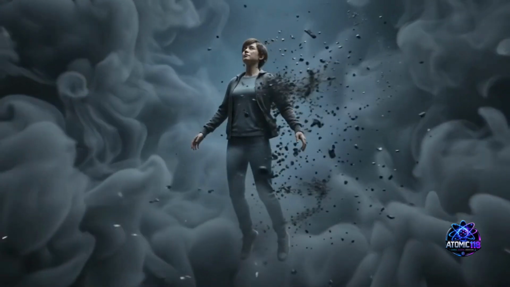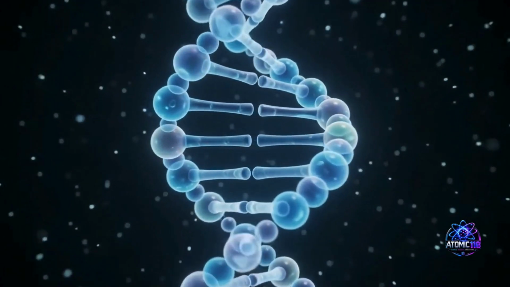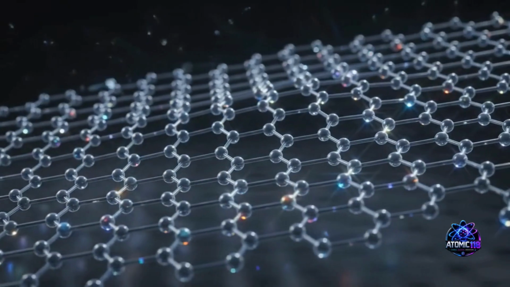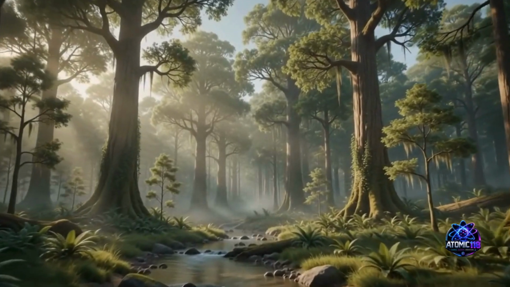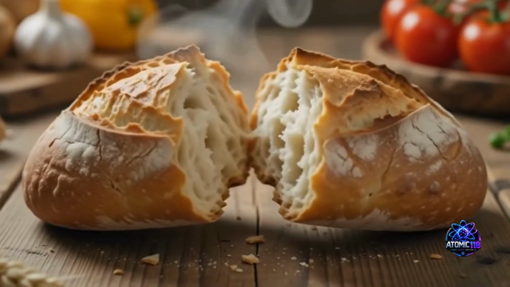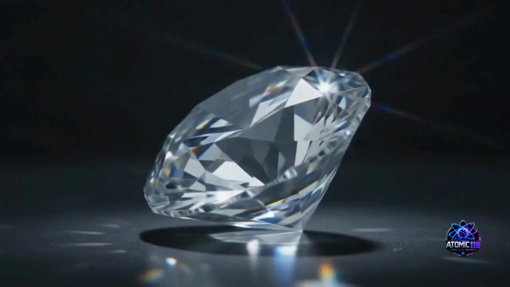What if one element disappeared and every living thing vanished instantly? That element is carbon, the atom inside your DNA, your food, and every cell of your body. Imagine waking up tomorrow to an impossible reality. You look out your window and every single tree has simply vanished.